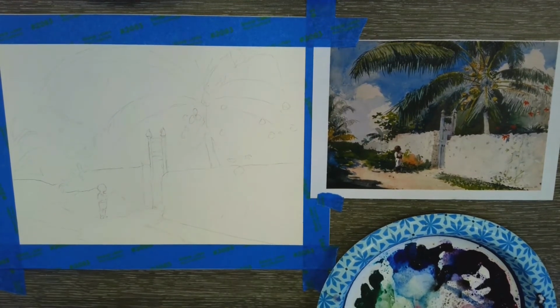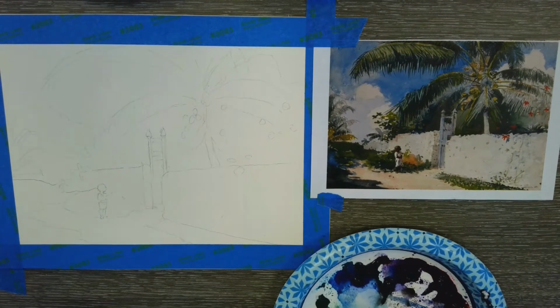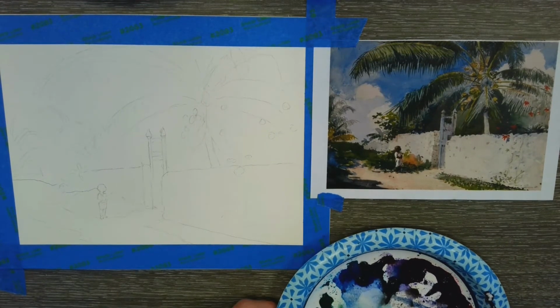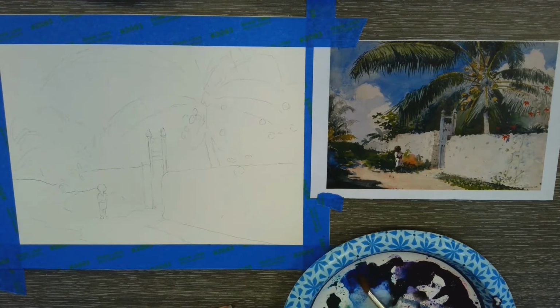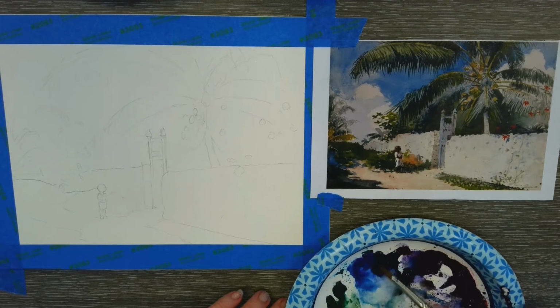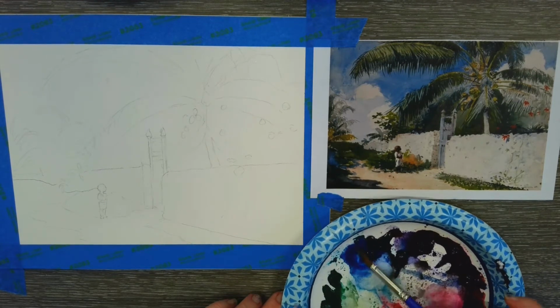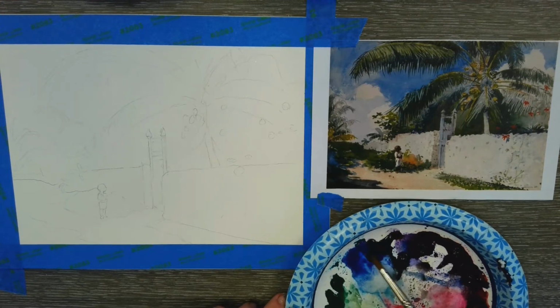We're going to start with the background and leave the white. That's going to be really important. I'm going to get into my cerulean blue and work from the top down. My cerulean blue is kind of right close to some of the cobalt blue, so it's mixing a little bit on this very small paper plate.